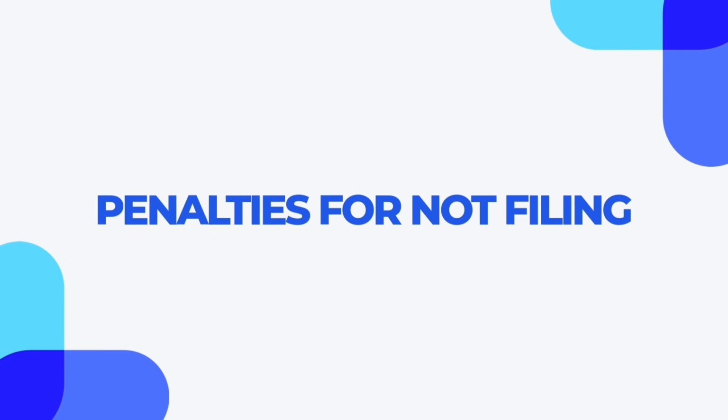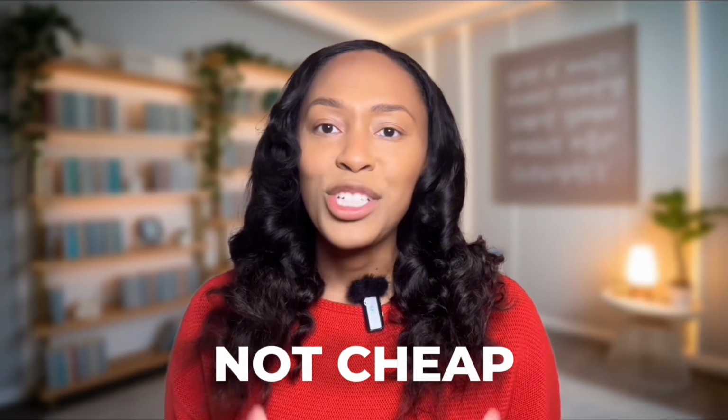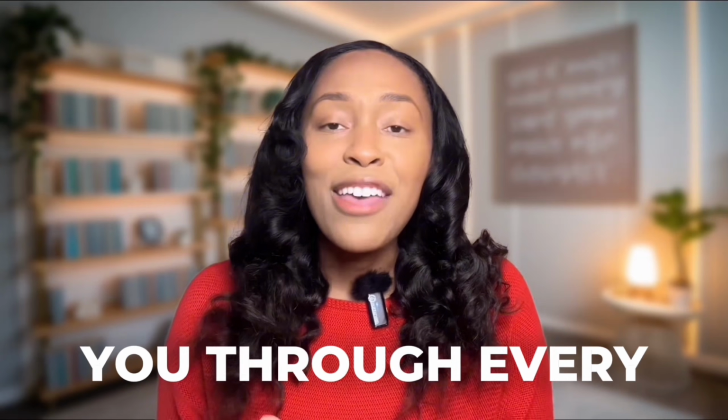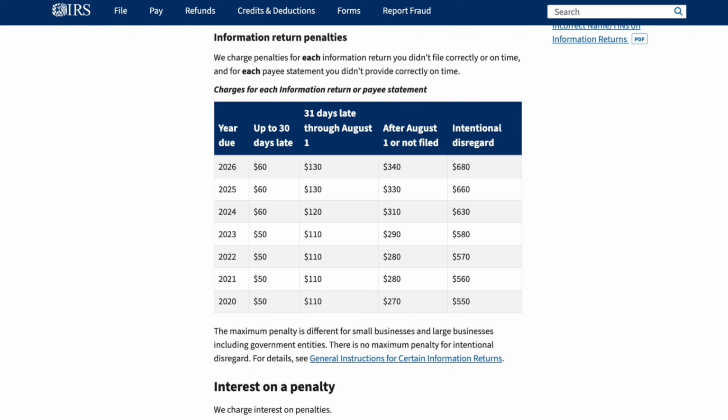Now let's quickly talk about what happens if you don't file this form. You should know that the IRS doesn't mess around when it comes to information returns, and the 1099 NEC falls into this category. When it comes to the penalties for not filing this form, they're not cheap. Instead of walking you through every single fee, I'm going to leave a chart on the screen so that you can take a screenshot. It breaks down the penalties based on when you file.